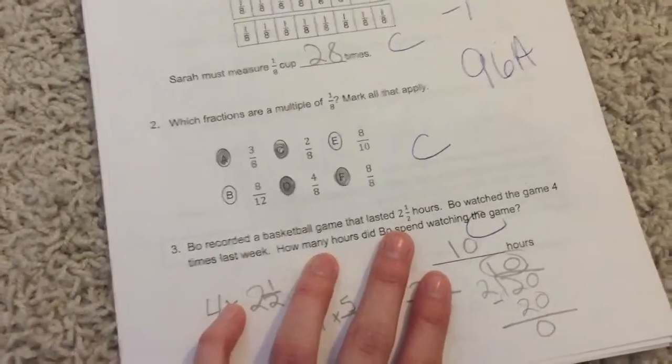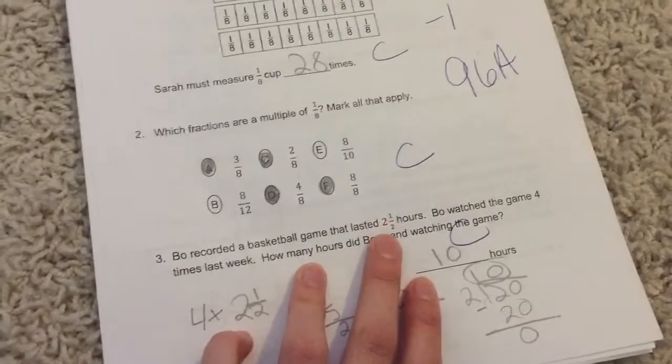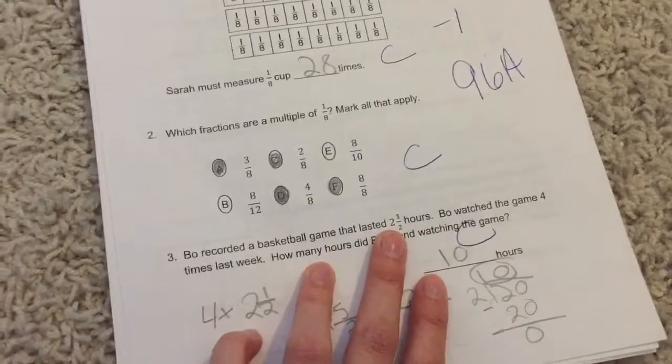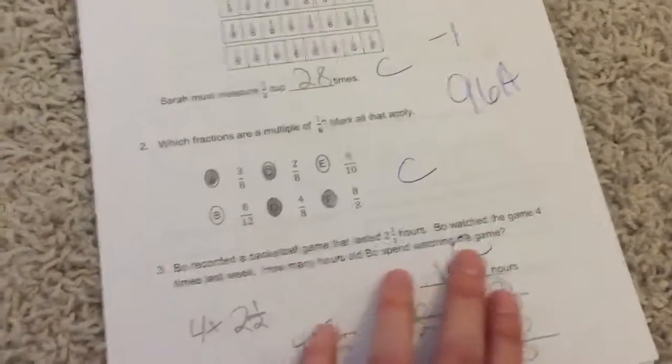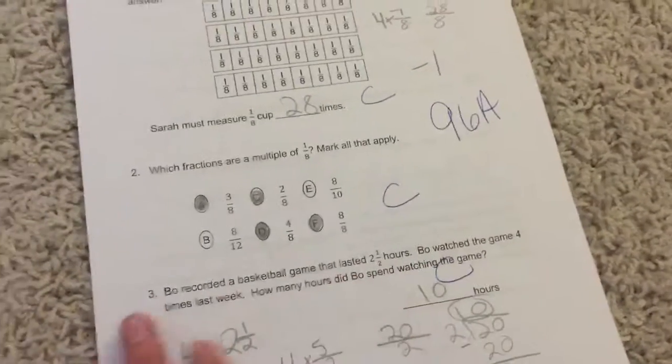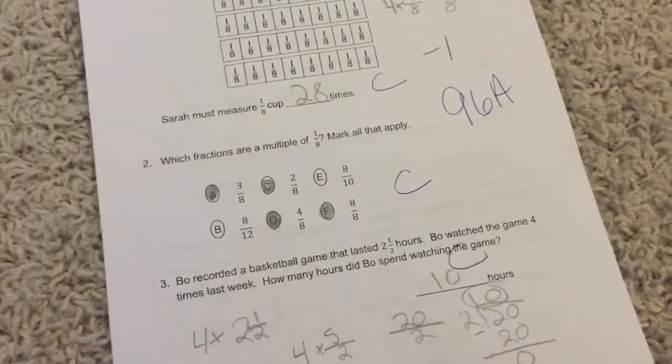So in here, the numbers, if you're having a word problem, which is probably too hard for some ELL students, you need to highlight the number so they see that it's 2.5 hours, and then they watch the game 4 times, so they need to highlight 4 times, and then so they know, the student knows it's 4 times 2.5.